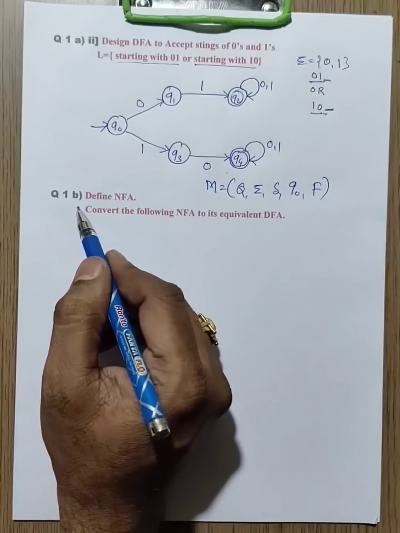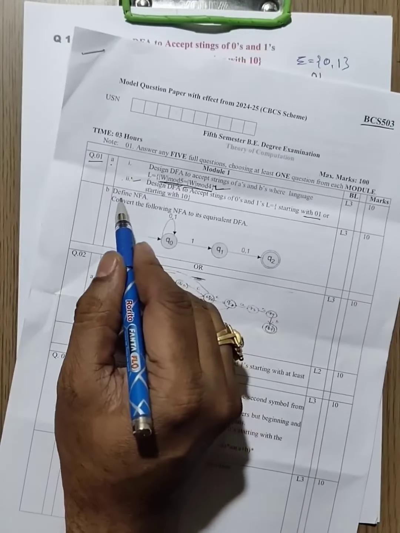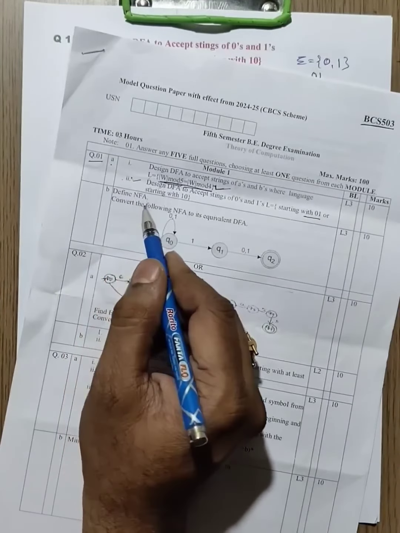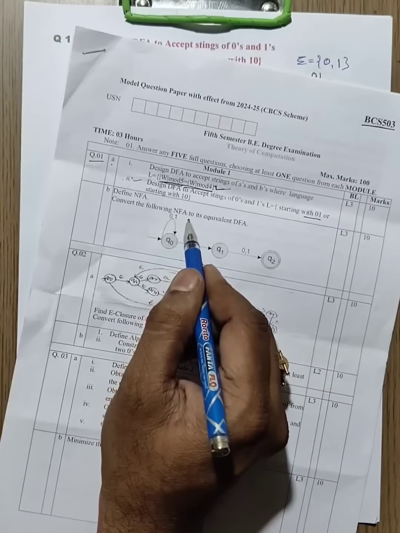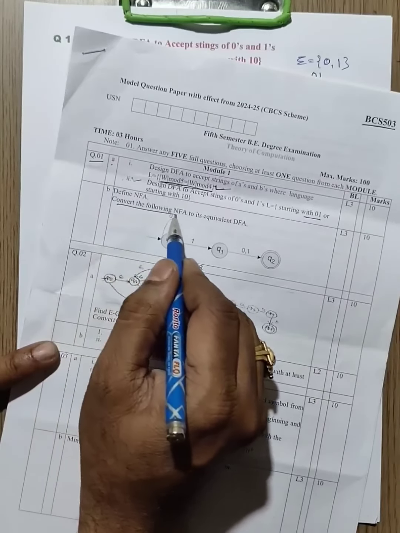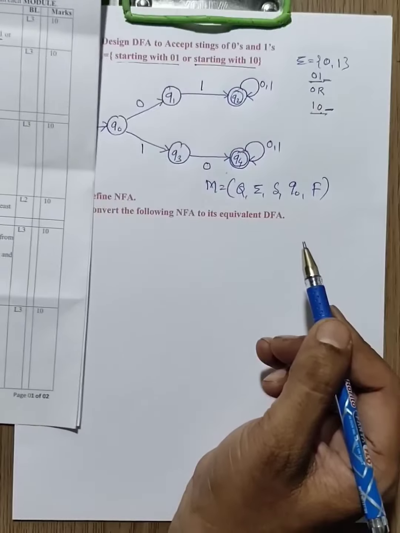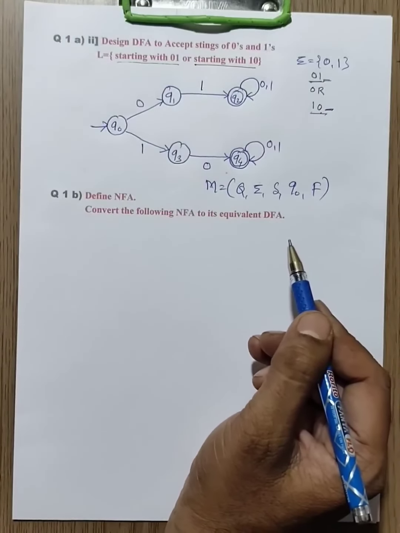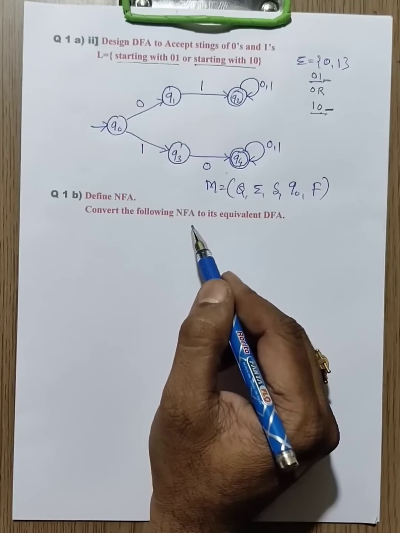Question number 1B. Question number 1 is OR, then question number 1B. Define NFA, then convert the following NFA to equivalent DFA. Must convert this example from NFA to DFA. First define NFA. What is the definition of NFA? For a specific input symbol 0 or 1, more than one transition from the current state to next states is called NFA.